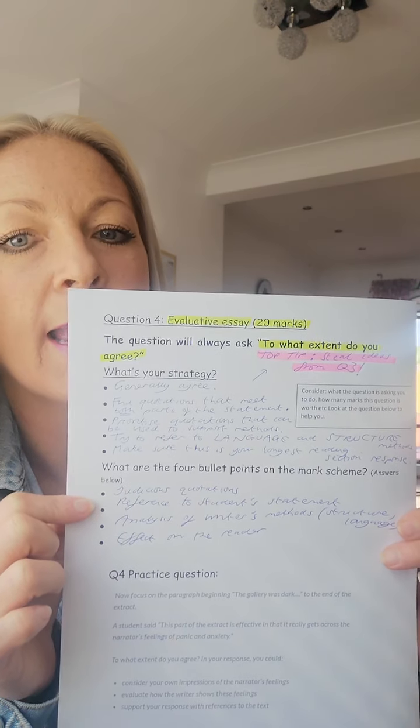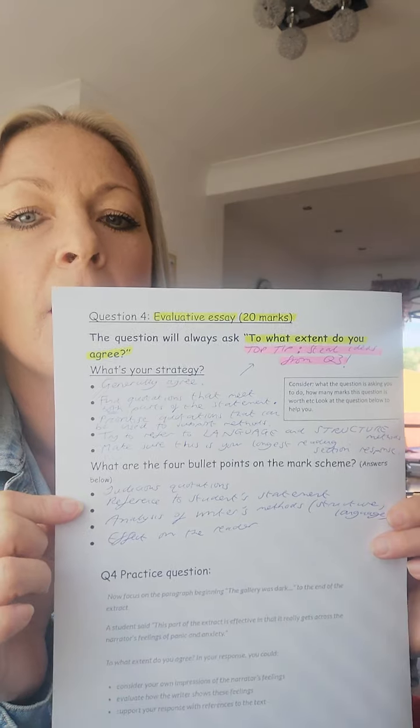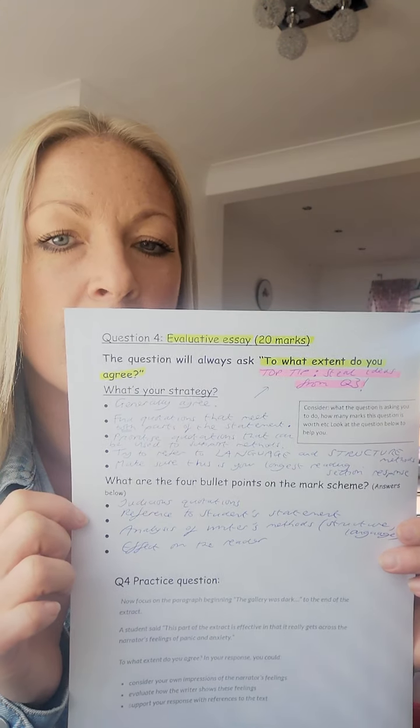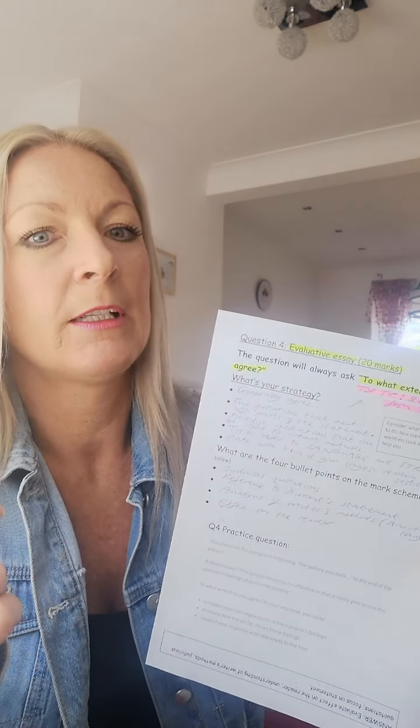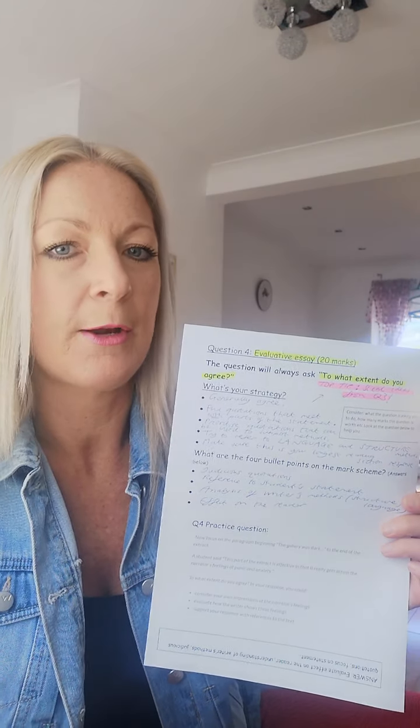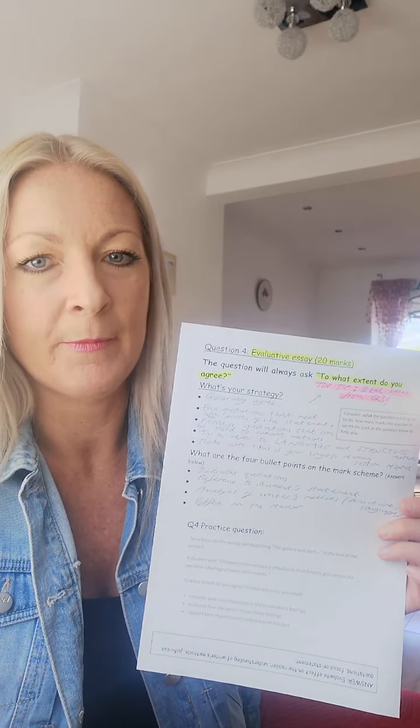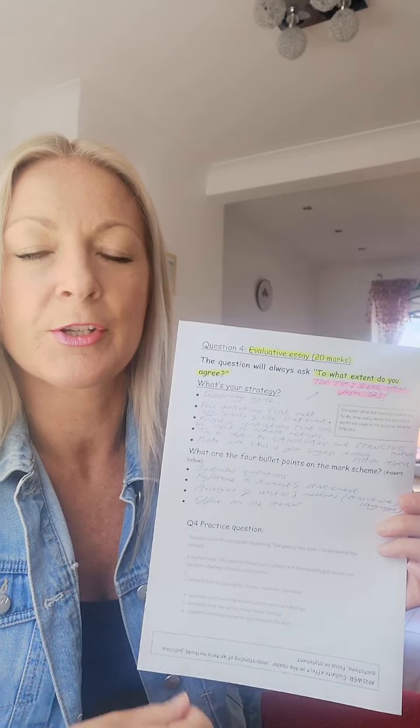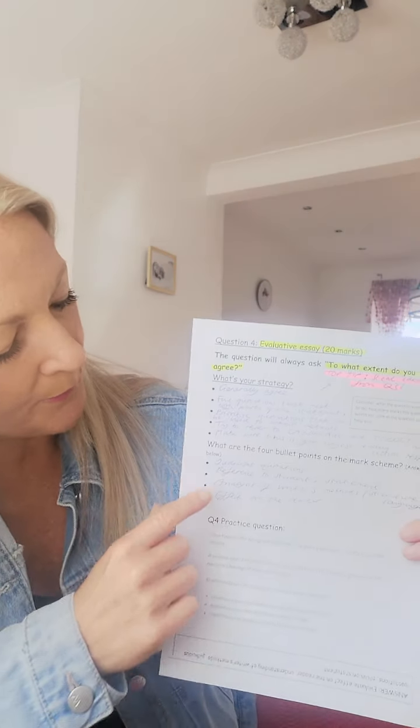Now, judicious, again, like I mentioned last time, means well chosen. Now, well chosen in this respect would be quotations which support that there's a contrast between Harry and Dudley, and quotations which show Dudley as a threat to Harry. So make sure those quotations are apt and well chosen.